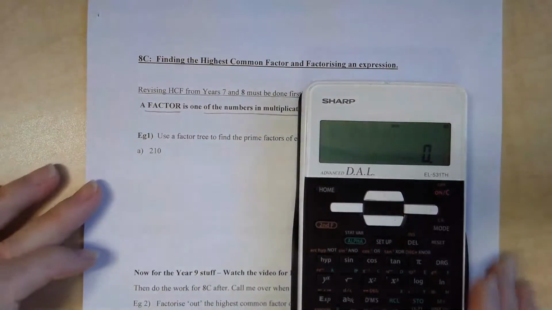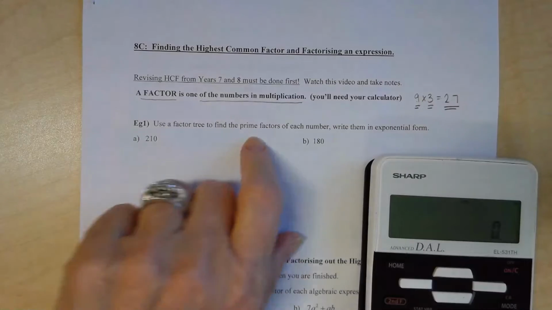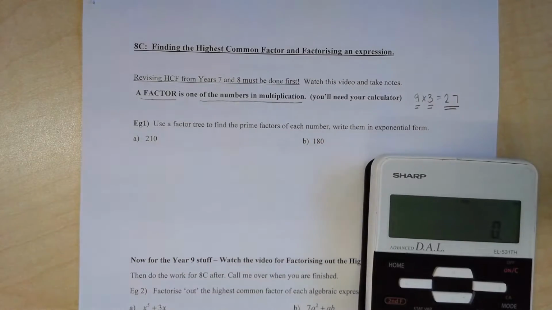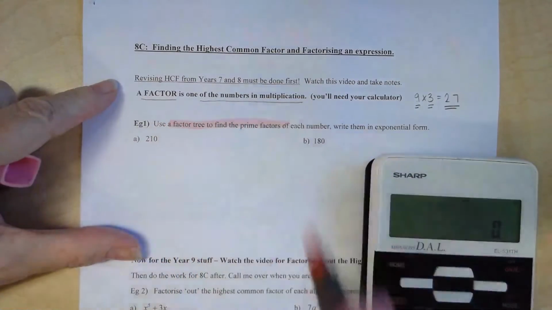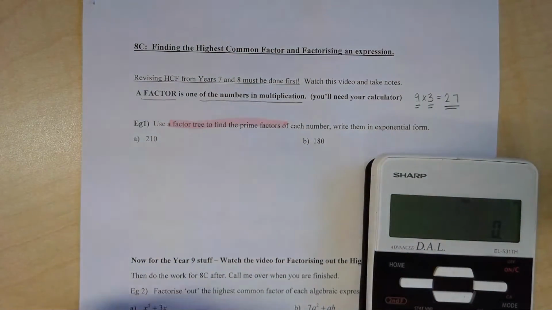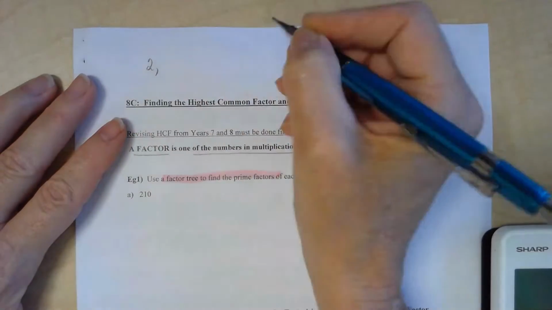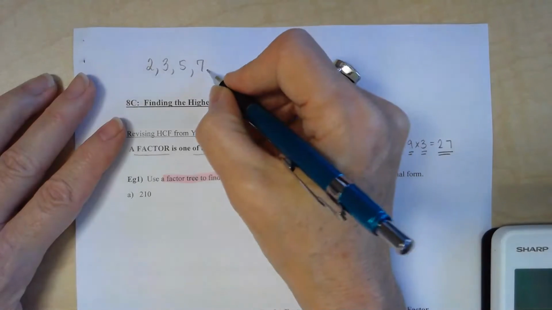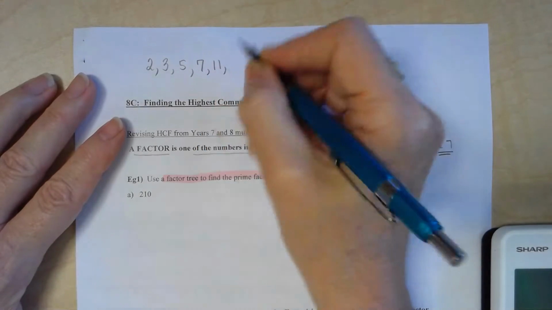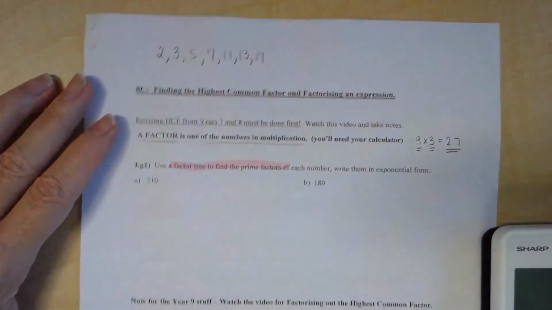Okay, grabbed my calculator there, had to pause for a minute. So it says use a factor tree to find the prime factors of each number, and then I want to write these things in exponential form. Well, the first thing I have to know is what are the prime numbers. So maybe at the top I'll make a list of the primes, and 2 is the first prime number, and 3, 5, 7, 9 is not one, but 11 is, and 13 and 17. And I think that's enough for us right now.